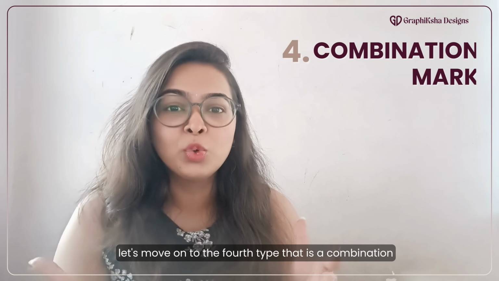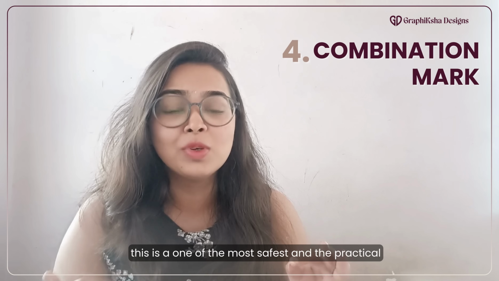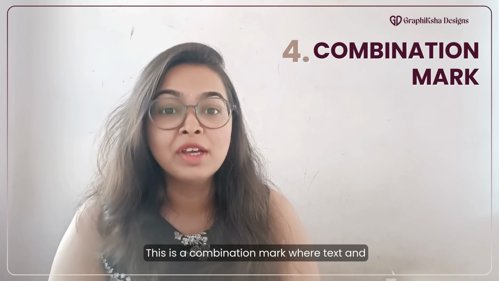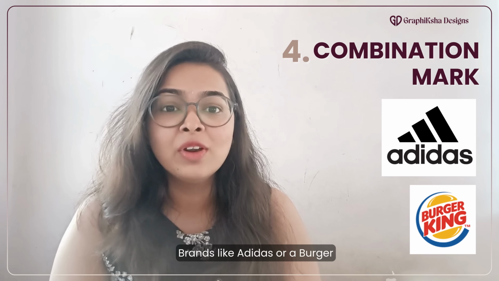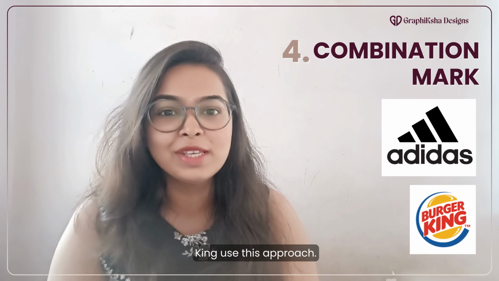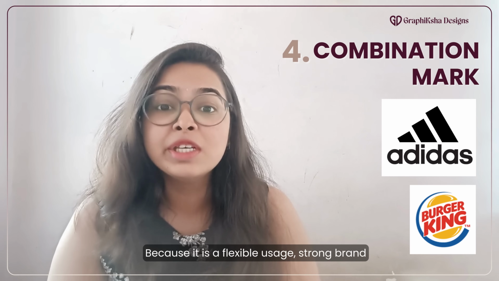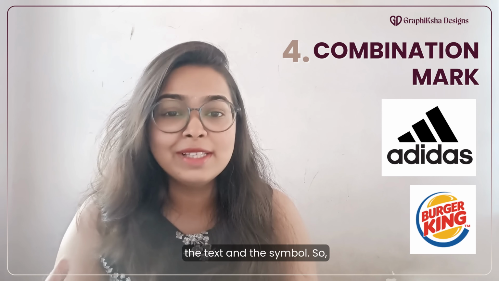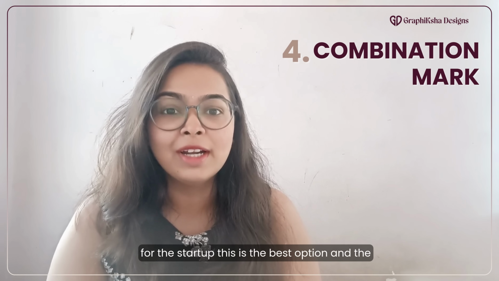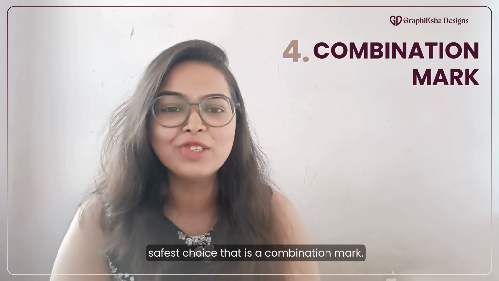Let's move on to the fourth type, the combination mark logo. This is one of the safest and most practical logo types. In a combination mark, text and symbol are used together. Brands like Adidas or Burger King use this approach. Why do designers recommend it? Because of flexible usage, strong brand association, and you can later separate the text and the symbol. So for a startup, this is the best option and the safest choice.